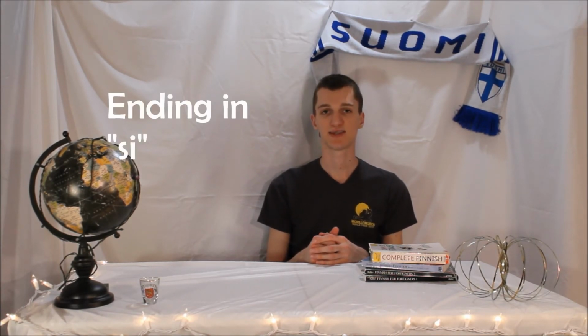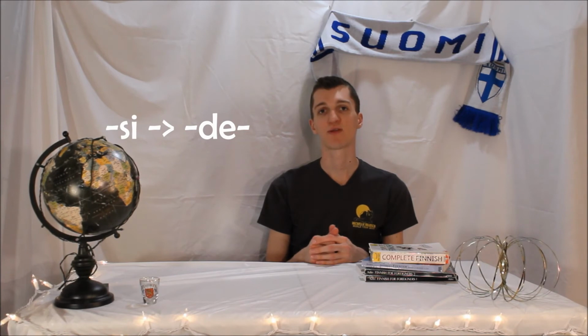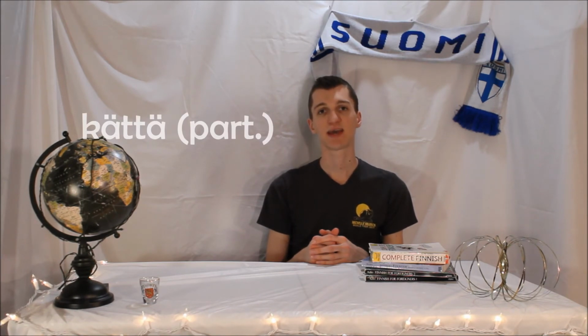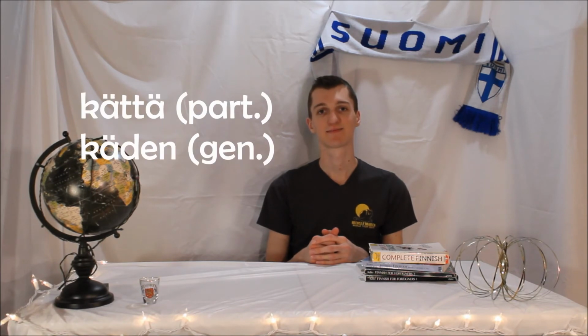And then for nouns ending in SI, the SI becomes TTA in the partitive, and then becomes DE for all the other noun cases before you add the appropriate noun case ending. So for example, with the word käsi, which means hand, in the partitive, it becomes kättä, and then in the genitive, it becomes käden.